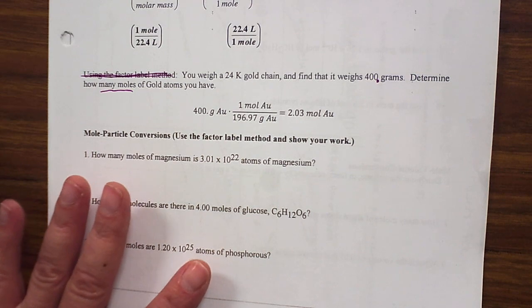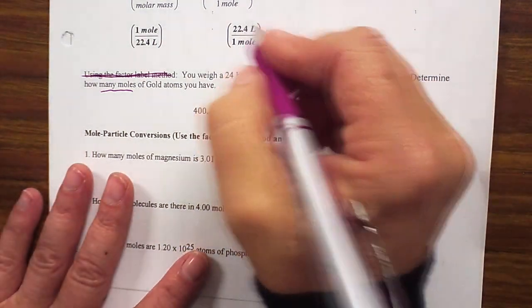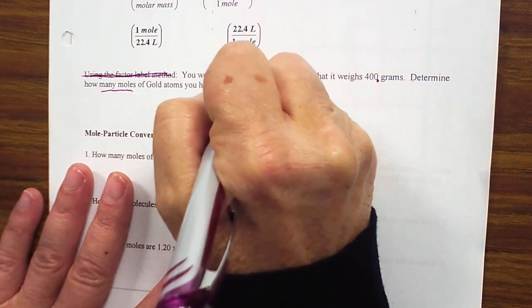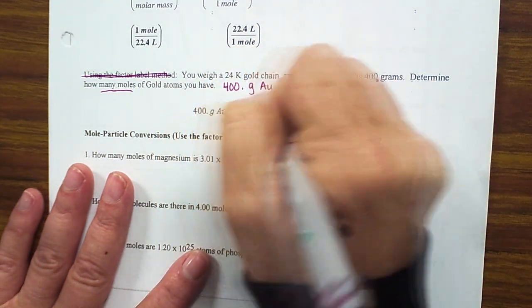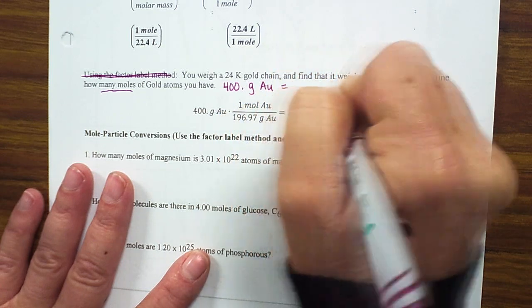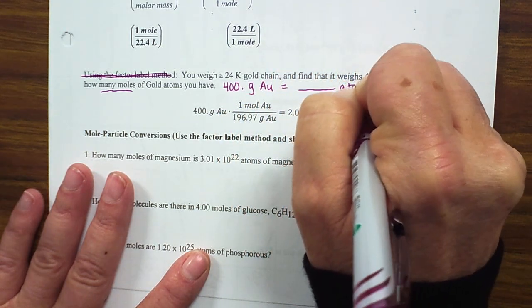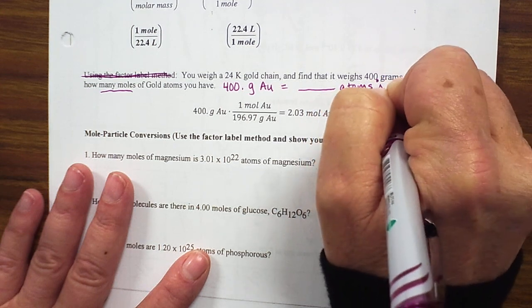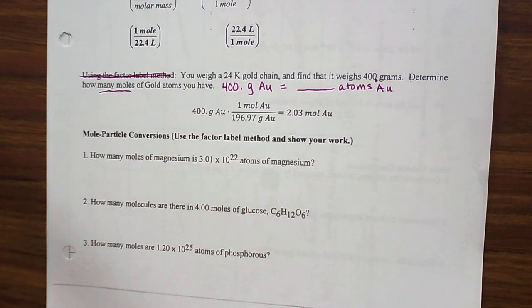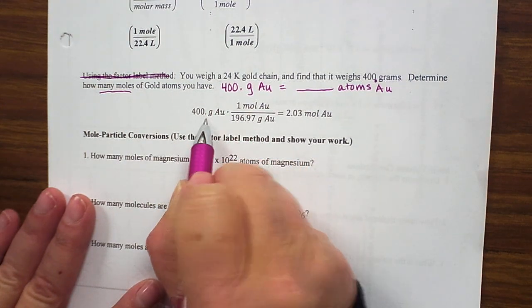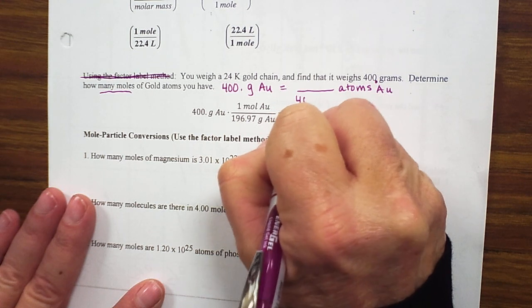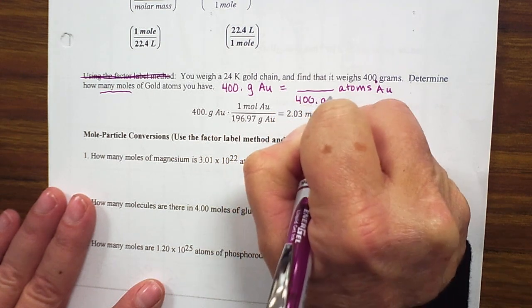But what I want to do is I want to up the game a little. What if we have 400 grams of gold, and now I want to know how many atoms of gold that is. All right, so we're kind of upping the problem a little bit here. And so what we're going to do is we're going to start the exact same way. Grams of gold. So I'm going to start with 400 grams of gold.